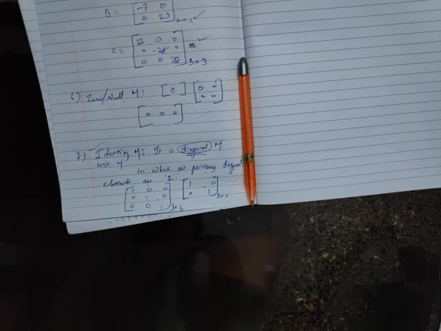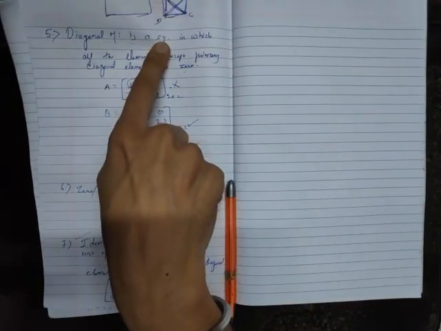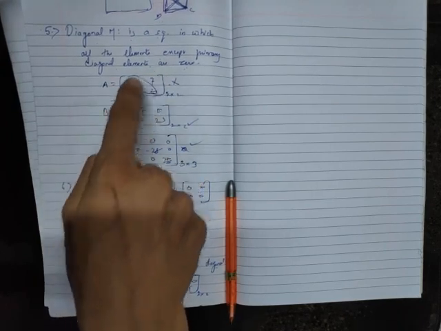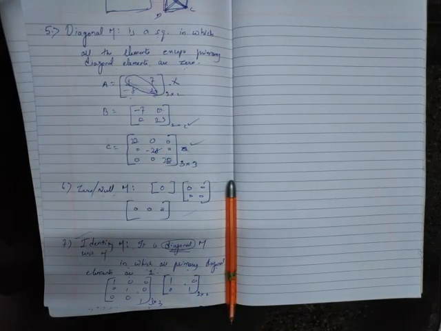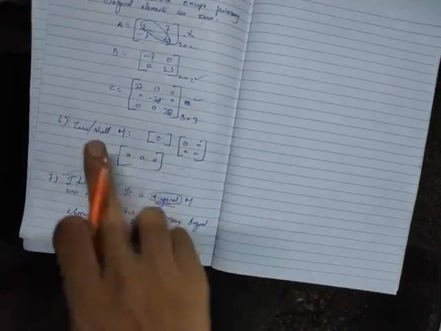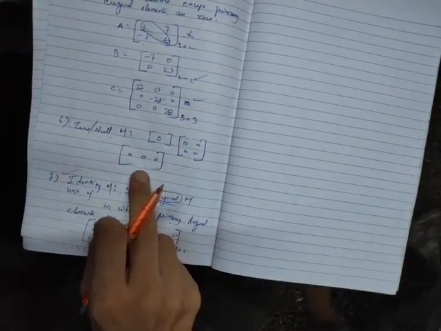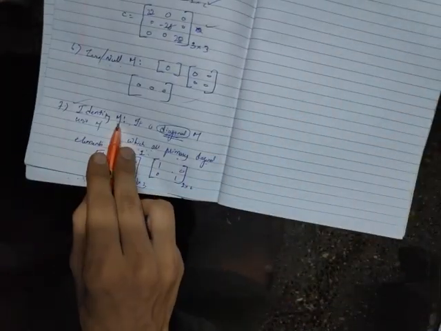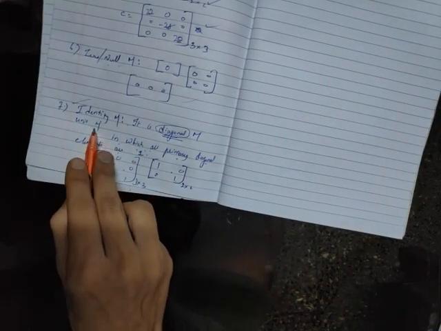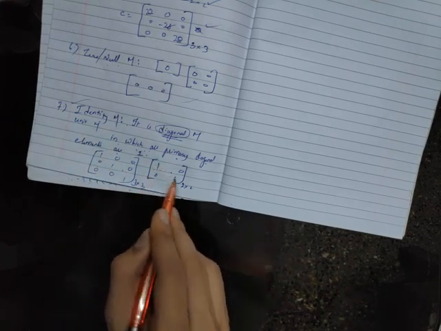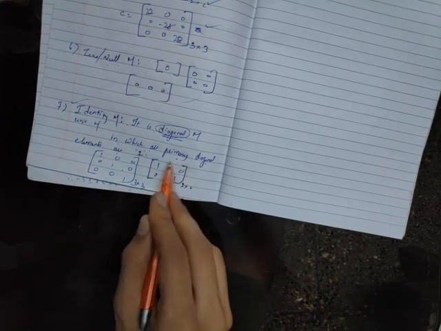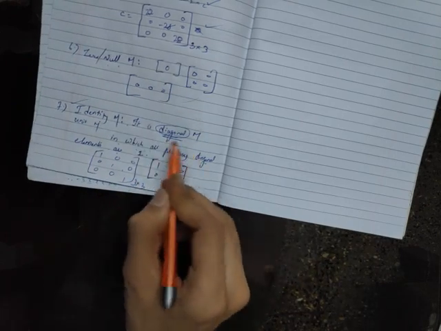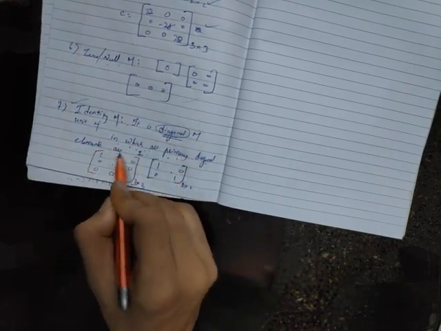Diagonal matrix. It is a square matrix in which these elements should be non-zero, rest of them should be 0. Next, 0 or null matrix, simple. All elements should be 0. No other condition. Identity matrix, or also called as unit matrix, means these need to be 1. All of them except these should be 0. So it is a diagonal matrix in which primary diagonal elements are 1.